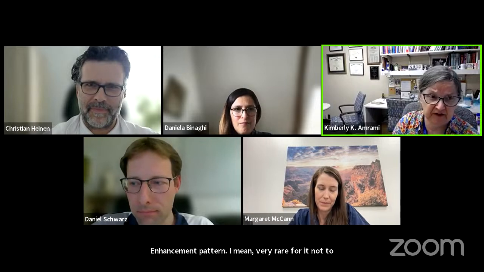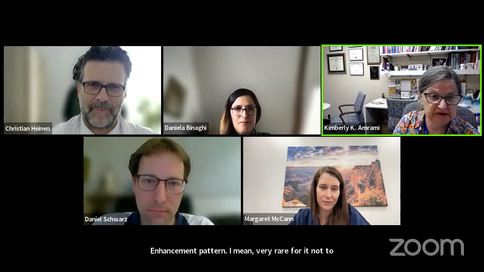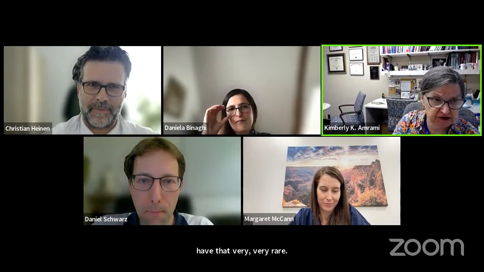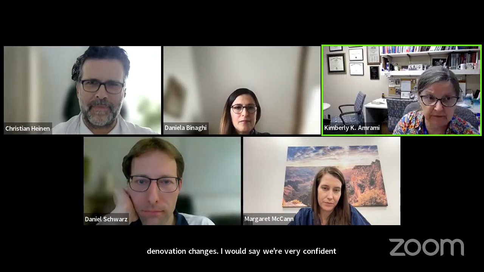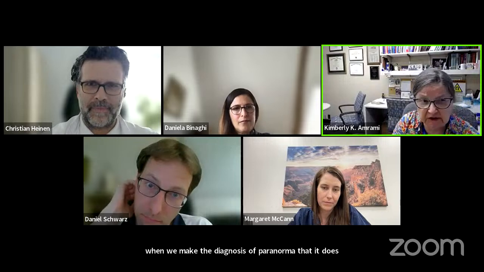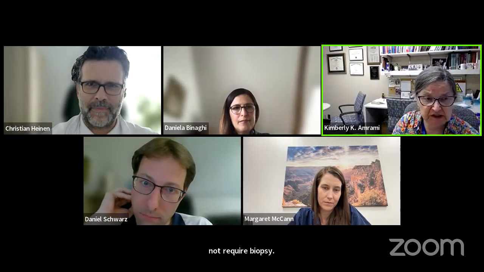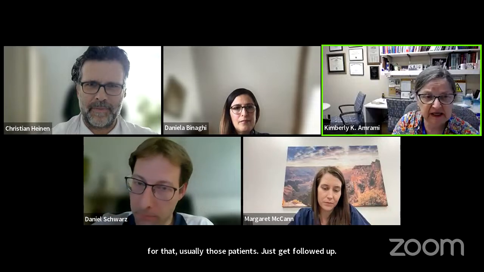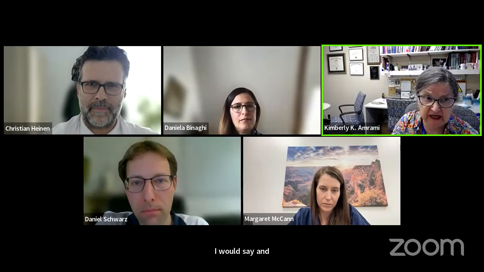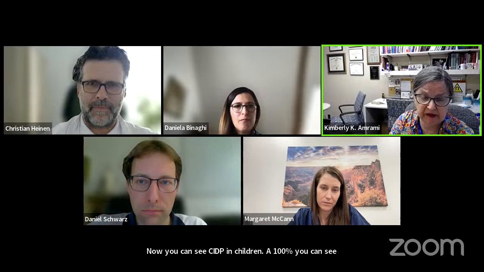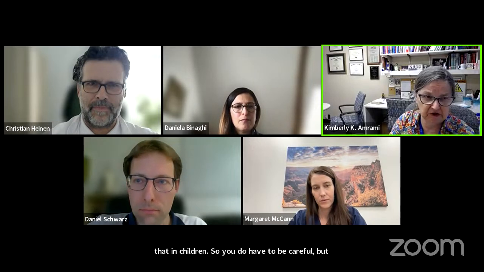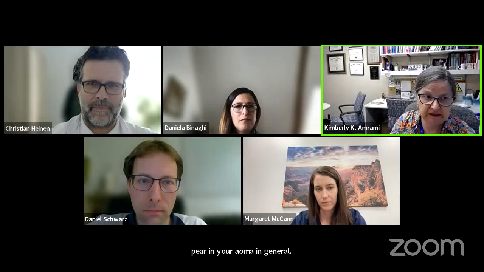I think perineurioma has such a characteristic enhancement pattern. It's very, very rare for it not to have that. And then also, you typically see the chronic denervation changes. So I would say we're very confident when we make the diagnosis of perineurioma that it does not require biopsy. And since there's rarely any real surgical intervention for that, usually those patients just get followed up. And we can really make that distinction. Now, you can see CIDP in children, 100%. So you do have to be careful. But perineurioma in general is so characteristic that it really does not require biopsy in most cases.